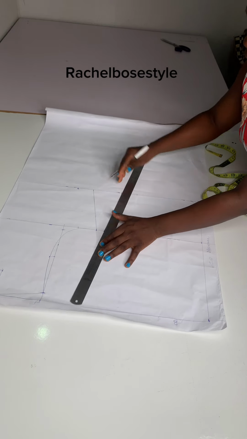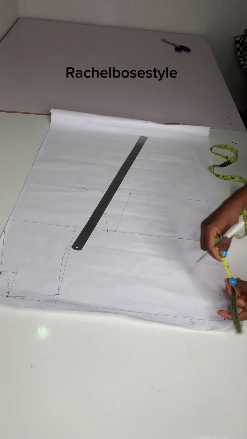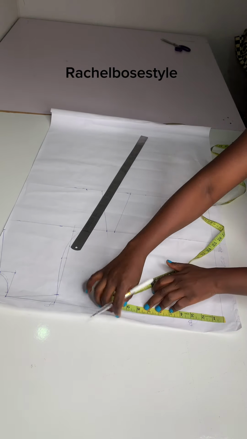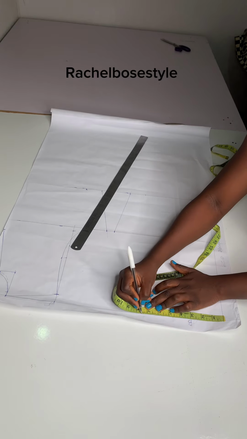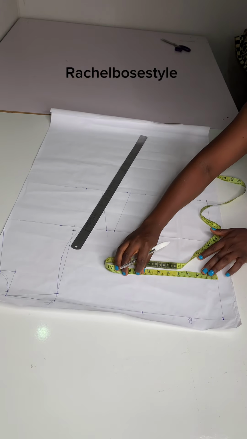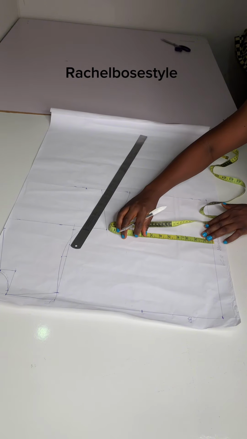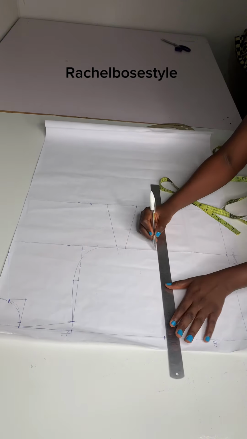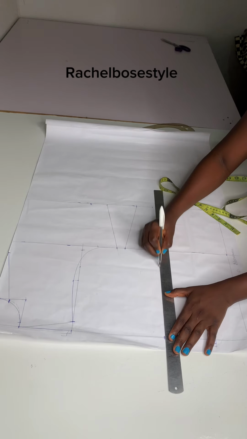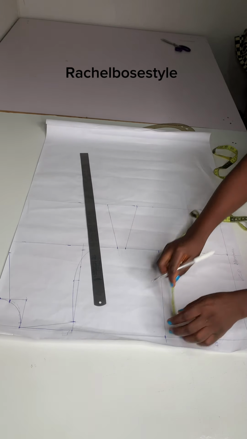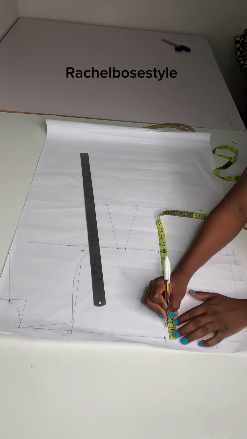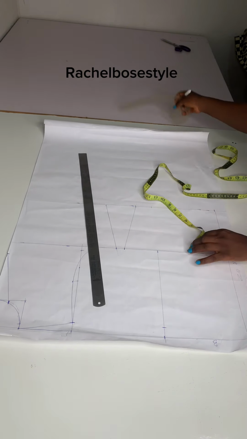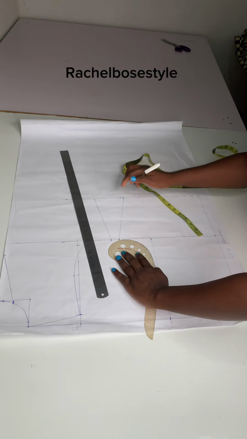Now moving on to the shoulder part, just as we did for the front, divided by 2, I have 7.5. I'll take that measurement on this part as well. 7.5. Connect. And also I'll drop this part by 1 inch for my shoulder slope. I use my armhole curve to connect.